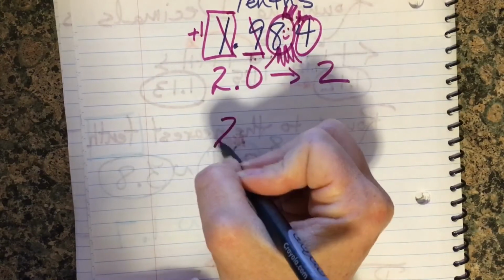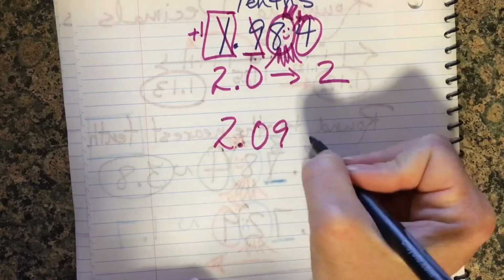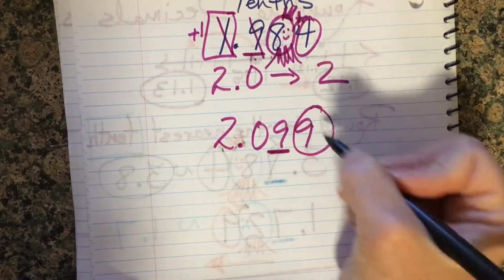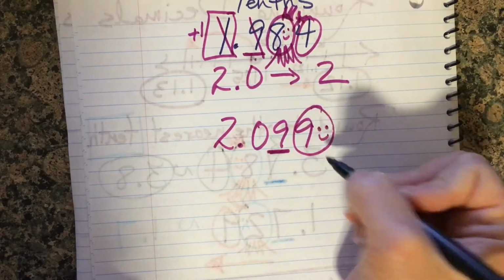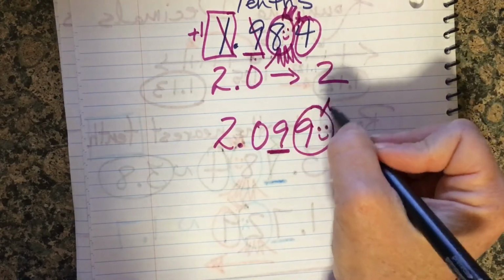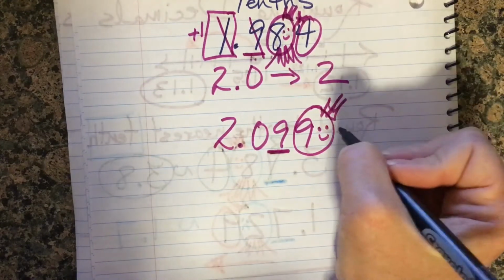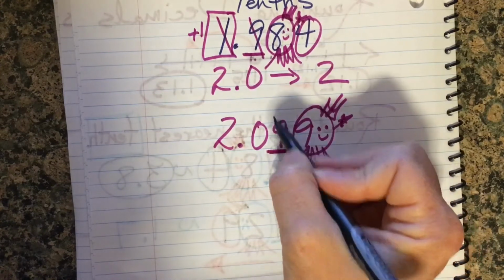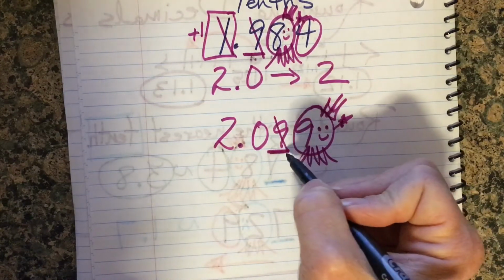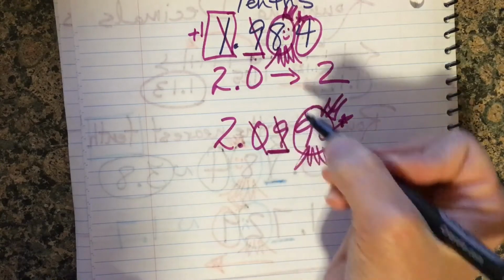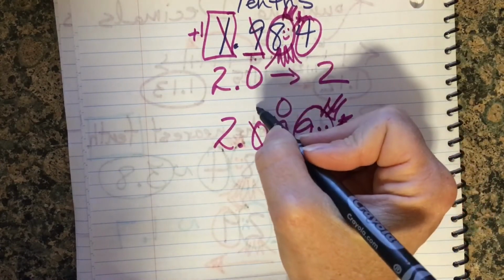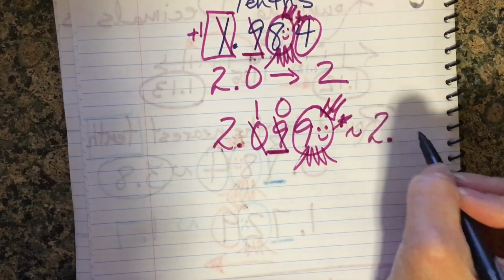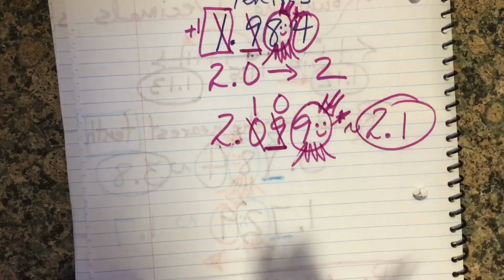So anytime you're rounding, say I'm rounding this to the hundredths place, I go to the right. Fairy godmother says, yes, I'm going to round up. If it's 5 or up, you get to dress her up. But I can't put a 10 in that spot. I have to change 2 spots. This becomes a 0 and this becomes a 1. And my rounded number is 2 and 1/10. Hope that helps.